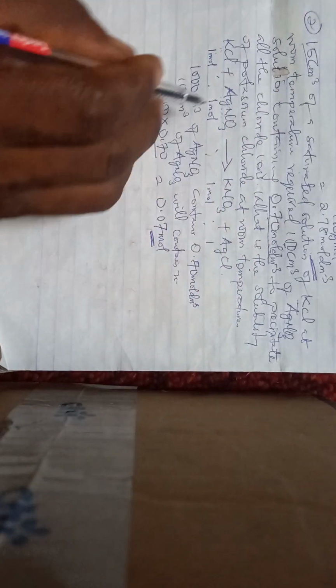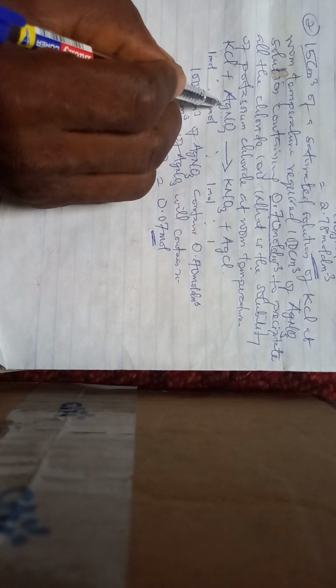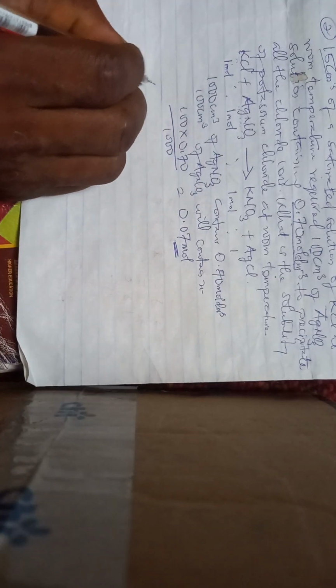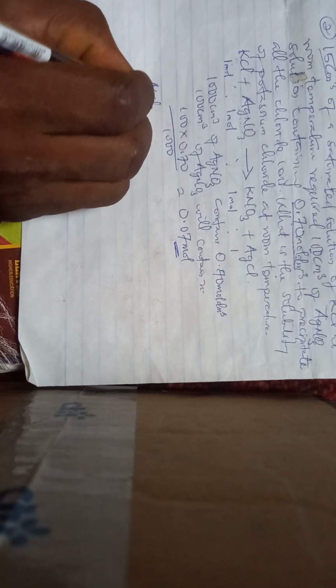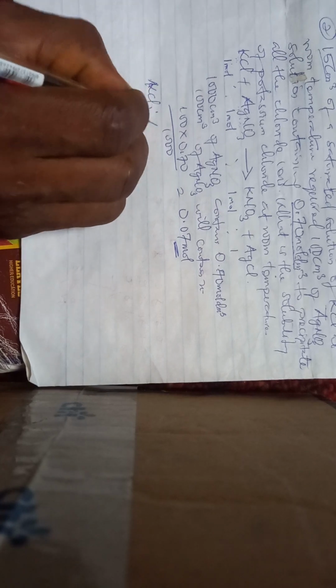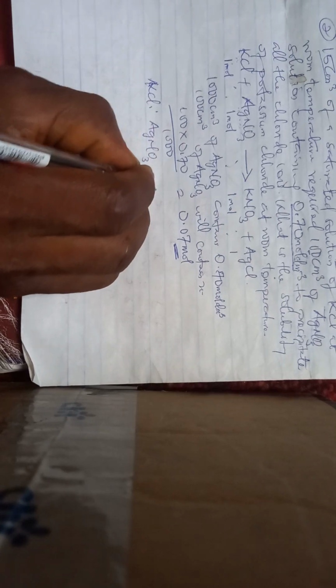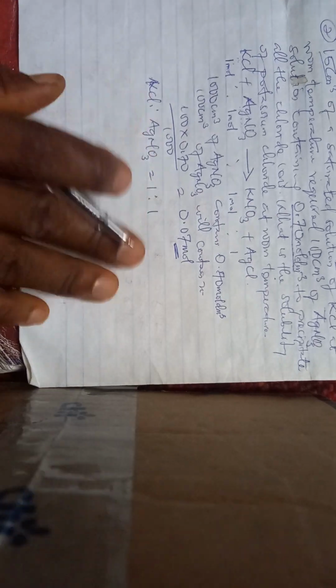So having known the amounts in silver nitrate, in 1 mole of silver nitrate, we know the amounts that will be in potassium chloride, since the mole ratio is 1:1. Potassium chloride to silver nitrate ratio is 1:1.